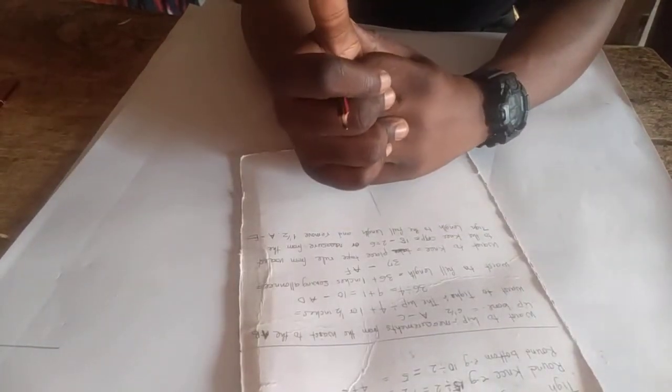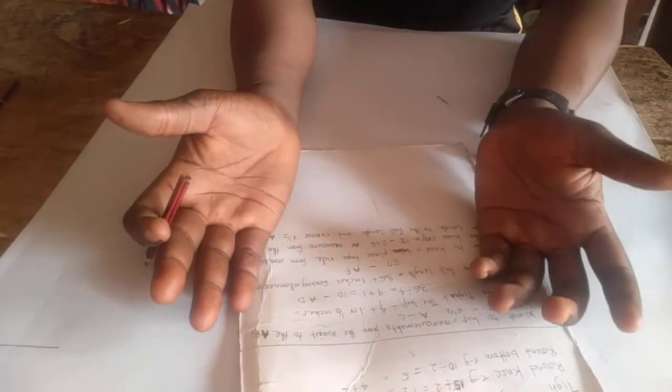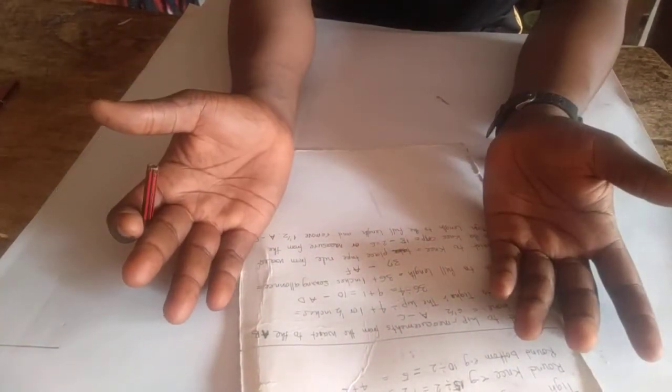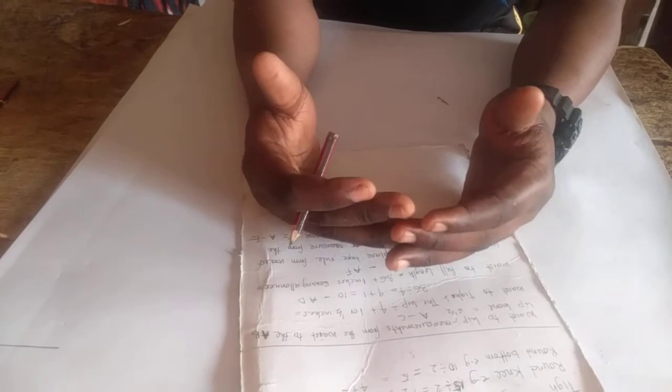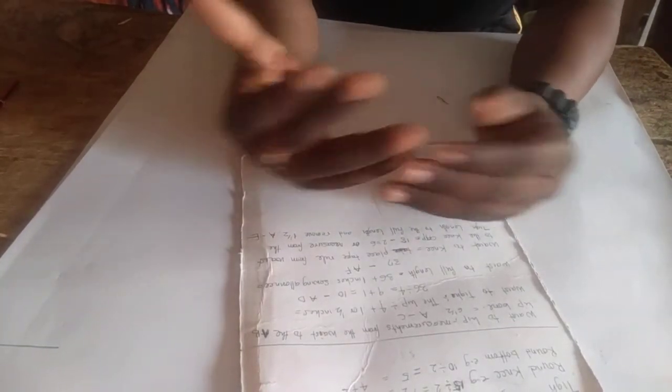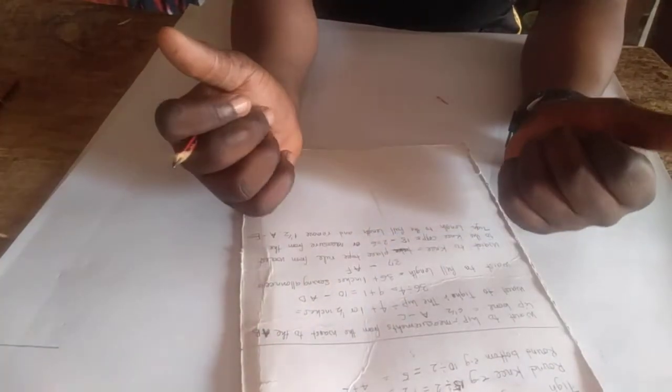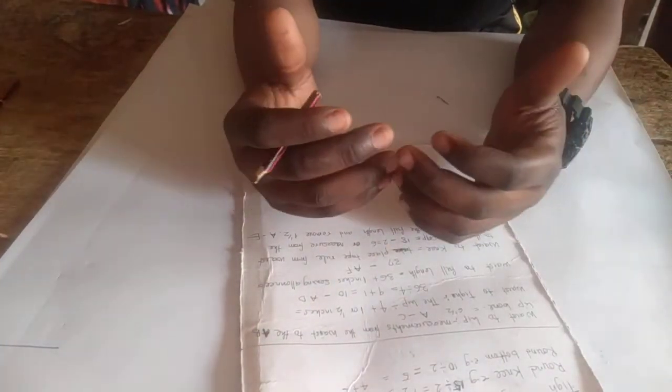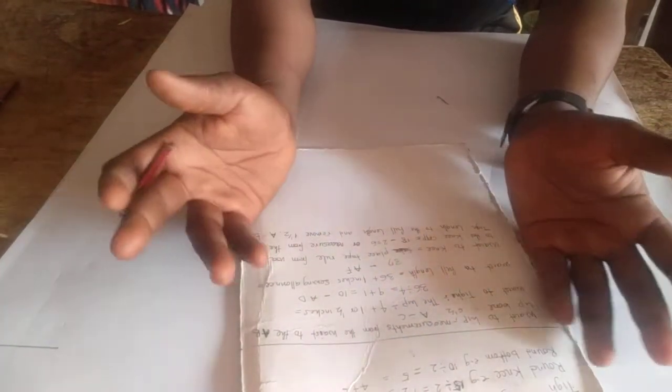Now, the next one is the waist to knee. The way you get that is you simply measure from the waist of the person to her kneecap. When you measure, you remove 2 inches. That will give you the waist to knee. That waist to knee is needed when you are making a pencil trouser or a boot cut trouser. You get to use the waist to knee.